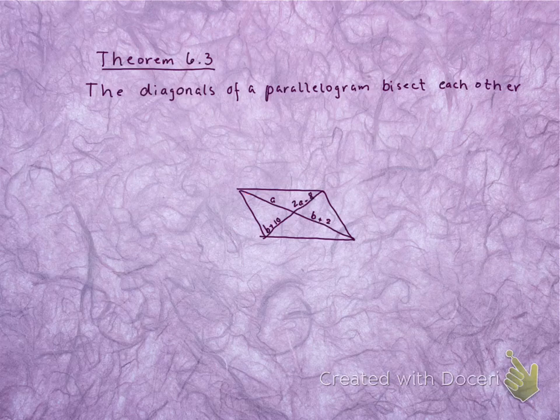Here it says the diagonals of a parallelogram bisect each other. It doesn't say anything about being congruent to each other. We will have some diagonals in certain quadrilaterals that are congruent, but in a parallelogram, they are not. The diagonals bisect each other. So that means that this length here is the same as that length, and this length is the same as that one.